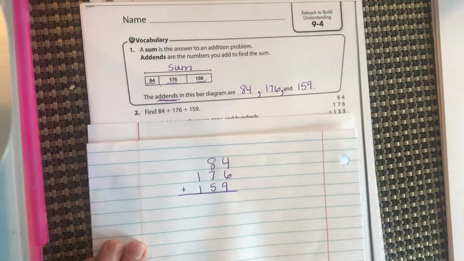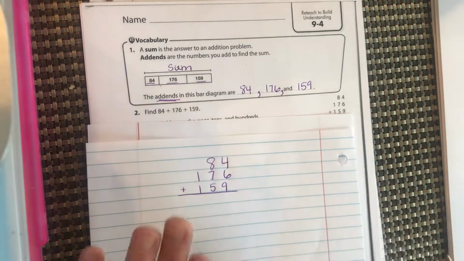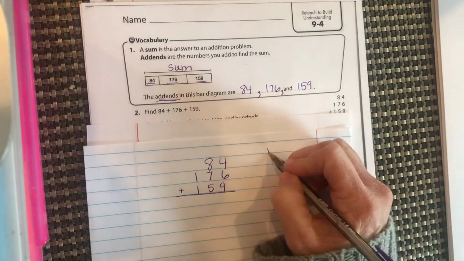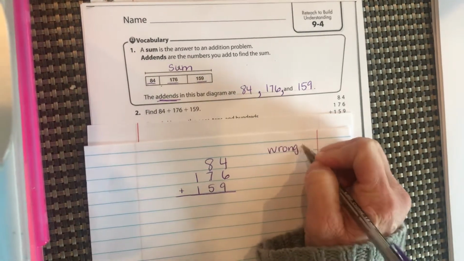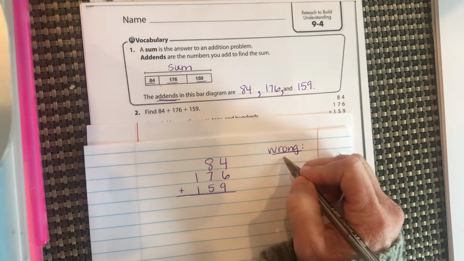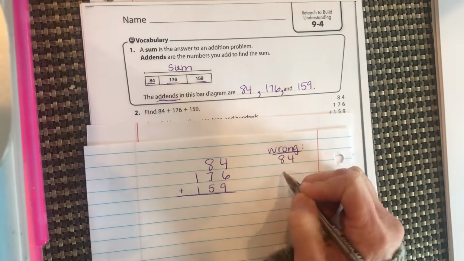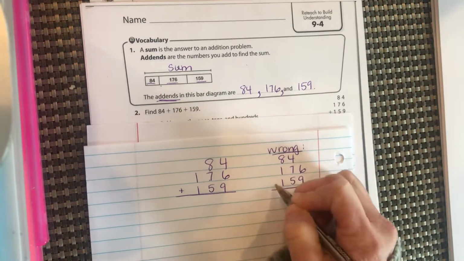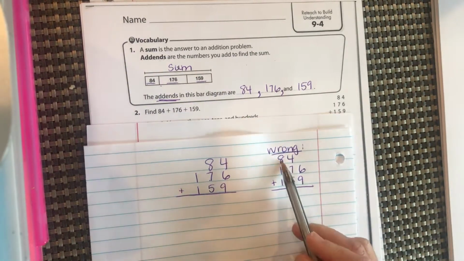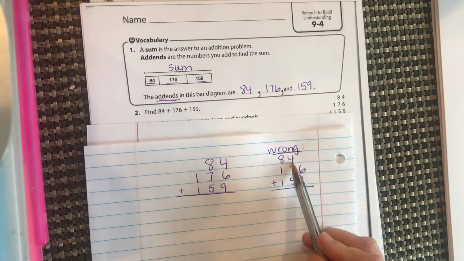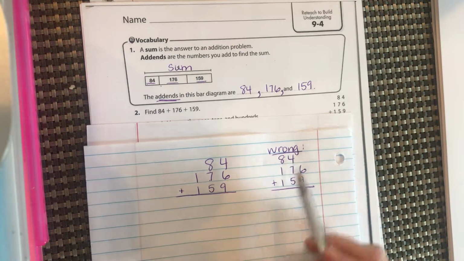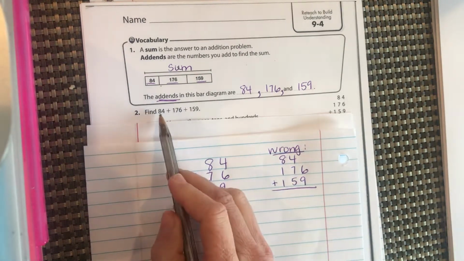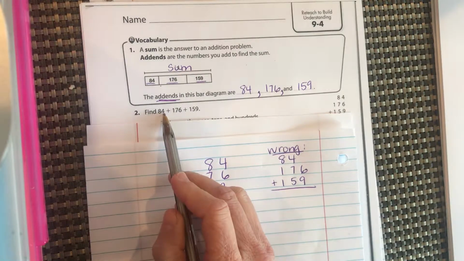I've been seeing a lot of this, okay? This is right. I'm going to show you wrong. This is wrong. What I'm seeing a lot of is 84, 176, and 159. If you add it like this, you are saying you have 8 hundreds and 4 tens. You do not. You have 8 tens and 4 ones.